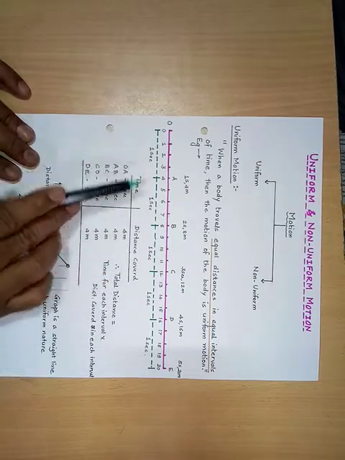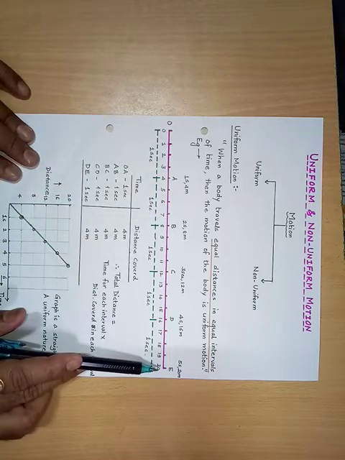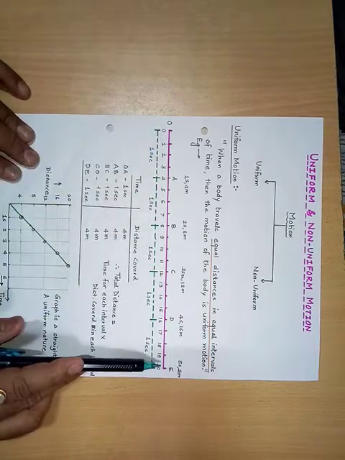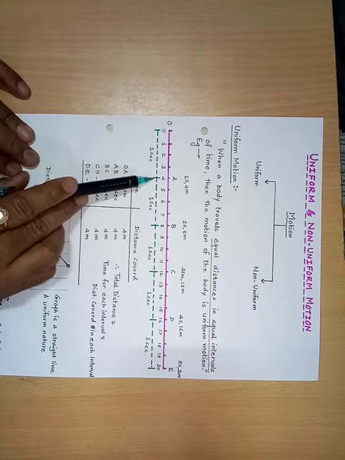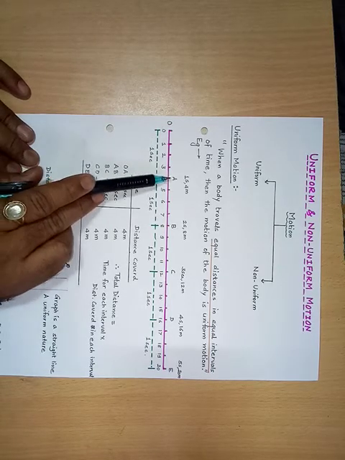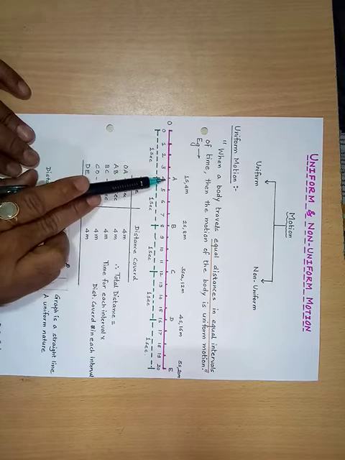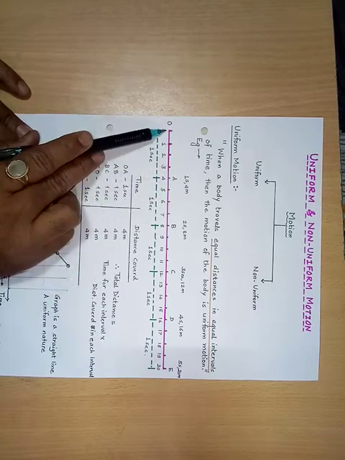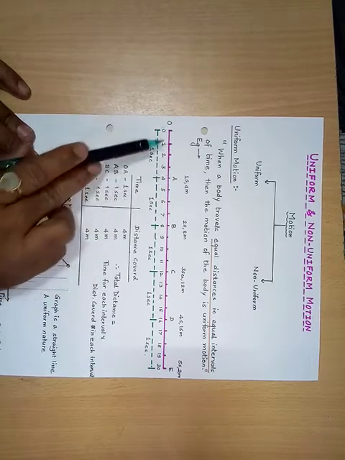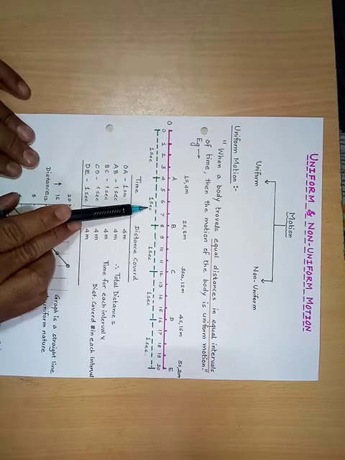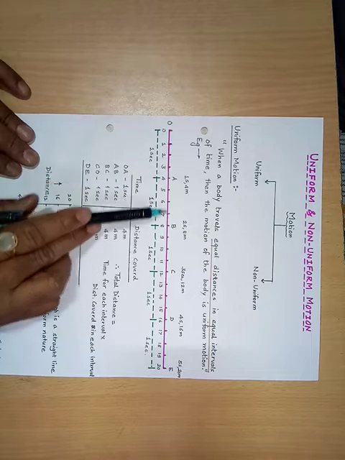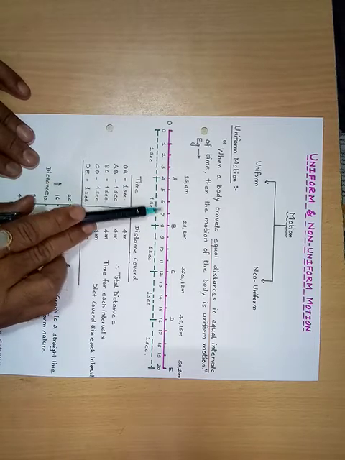When an object is moving along this path, as when you are driving the car on the highway, let's imagine that during the time span of 1 second, the distance covered is 4 meter. From O up to point A, this distance is 4 meter. Again in 1 second, the object travels from A to B, which is also 4 meter.